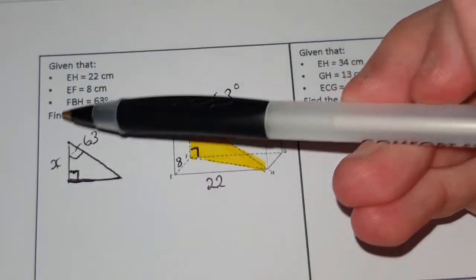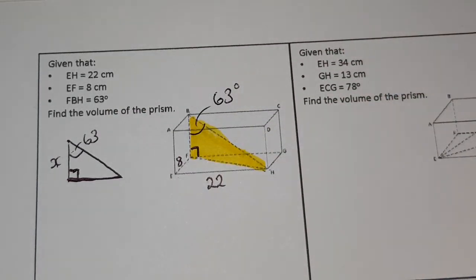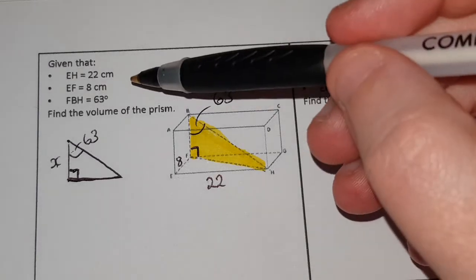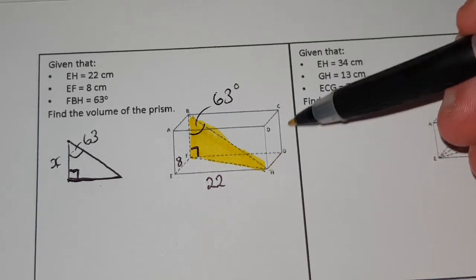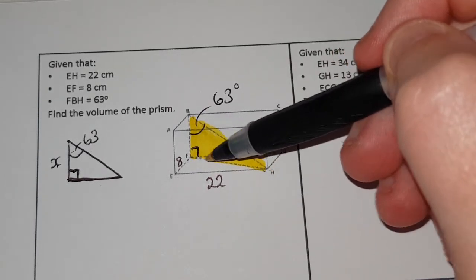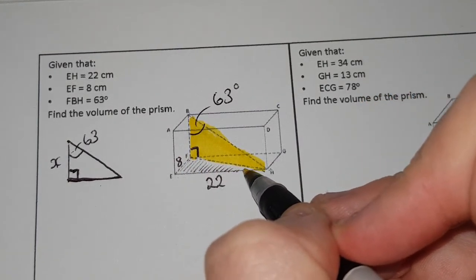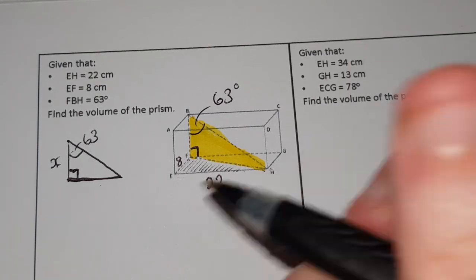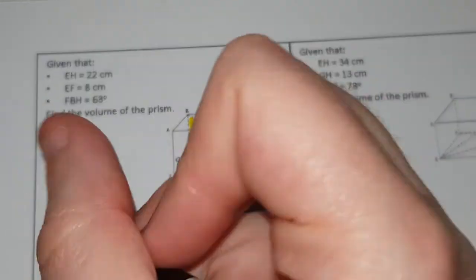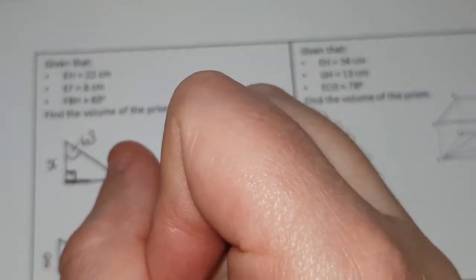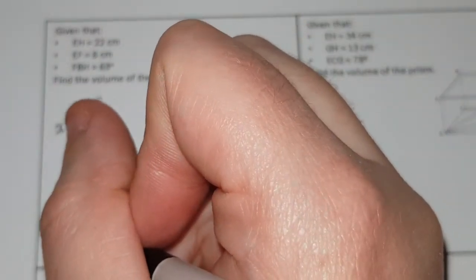Now, if I'm going to do that using SOHCAHTOA, I need one more piece of information. Remember, there's always two sides and an angle involved. So I need to find one of those two sides: either the diagonal from B to H, or the diagonal from F to H. So if I draw this triangle on the bottom, the one lying on the base of our shape, the short side there is 8, all the way across the bottom is 22, and we want to find that side there. This one we can actually work out using Pythagoras.